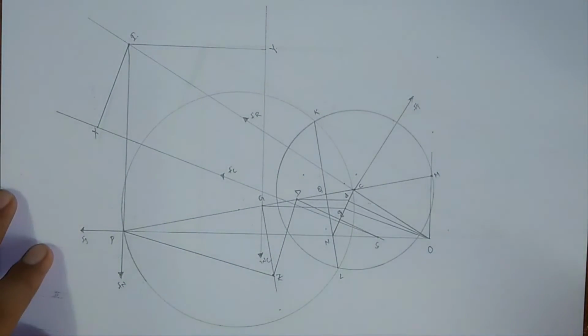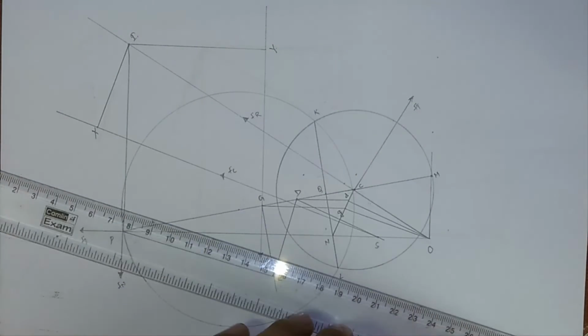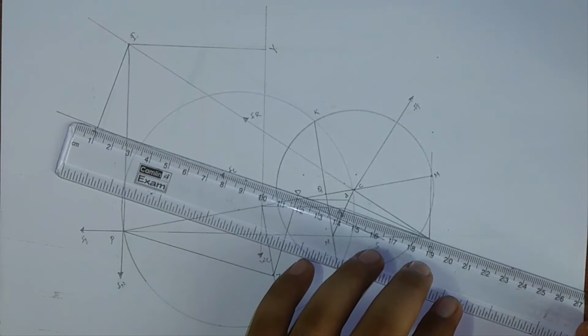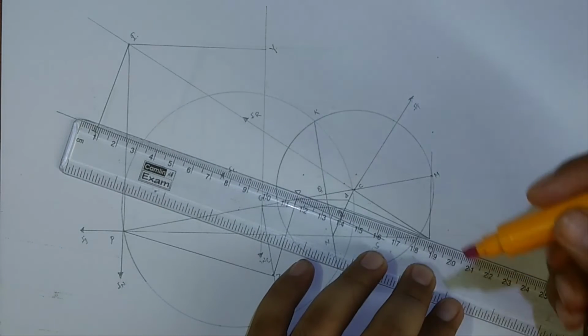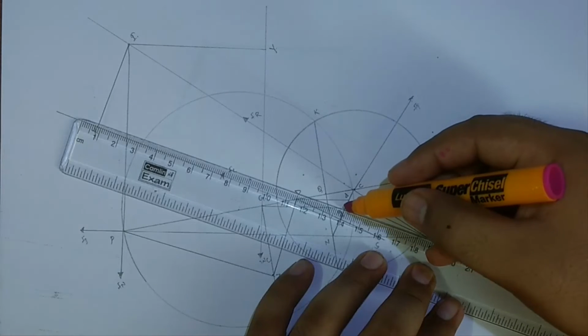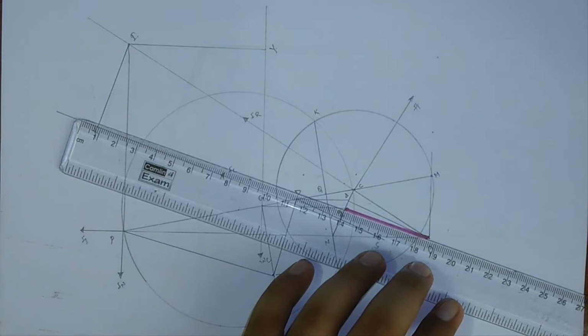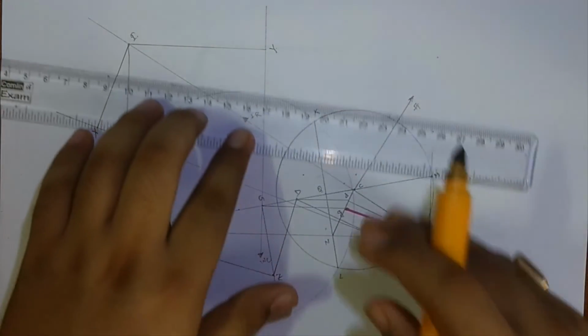Now I will mark all these lines which we have to calculate. First of all, mark OG. Then IY.